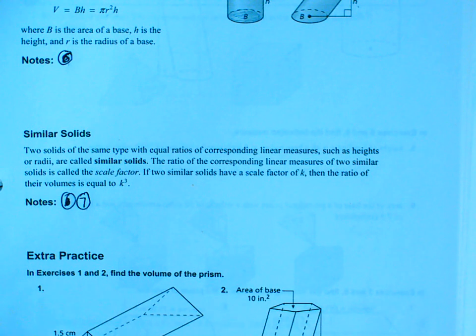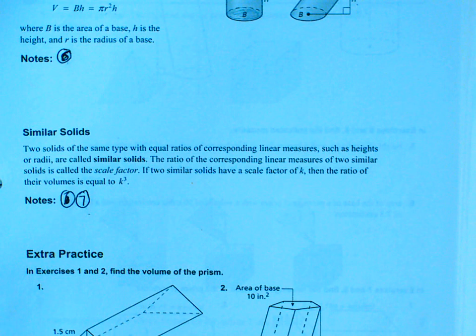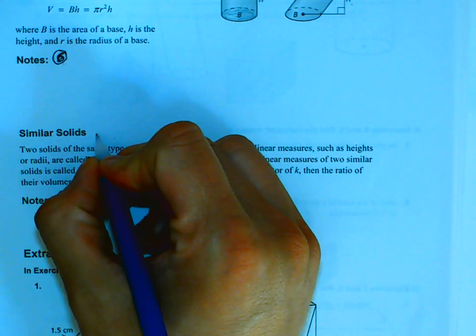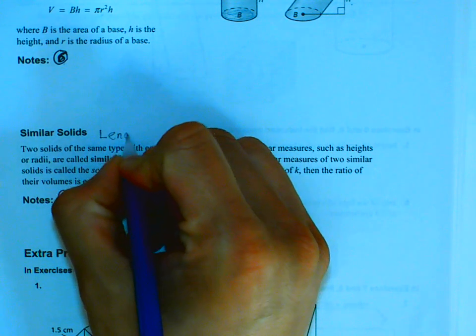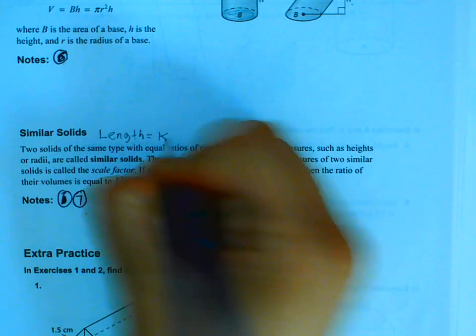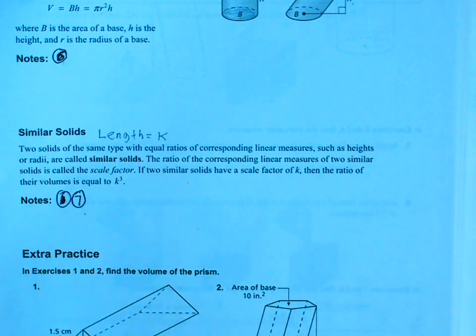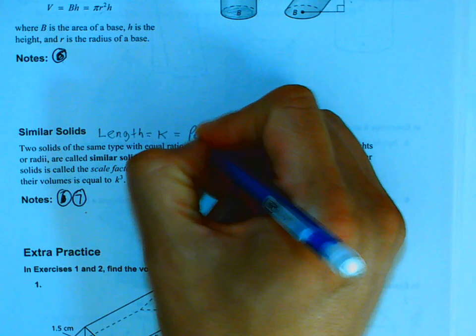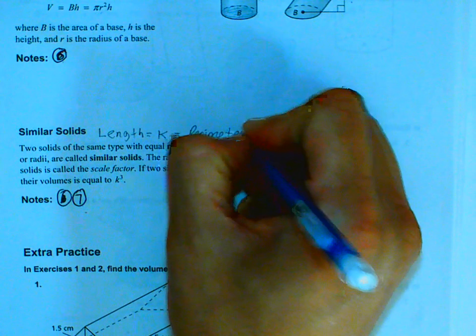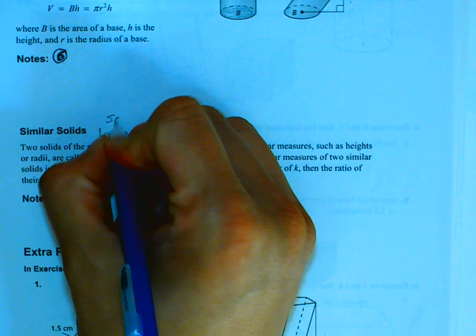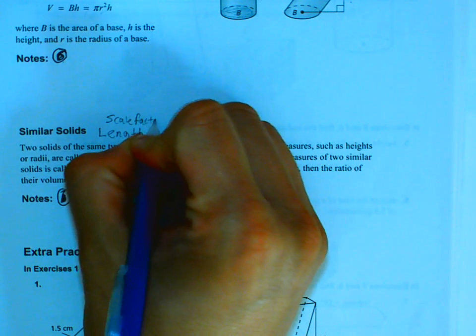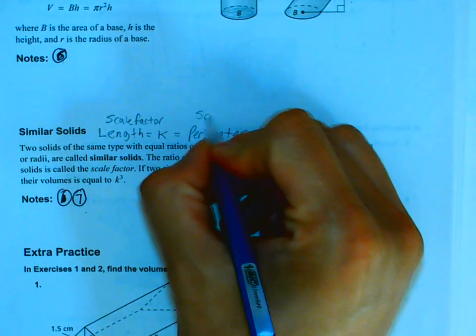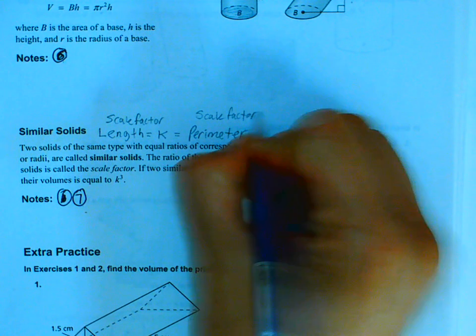Now, one of the things that we have covered in the past with similar solids is when you had two shapes that we said were similar. Remember that the scale factor of the length, we figured that out by finding the ratio of the image to the pre-image. Now that happened to be equal to the scale factor of the perimeter. I should say the scale factor of the length is equal to the scale factor of the perimeter.